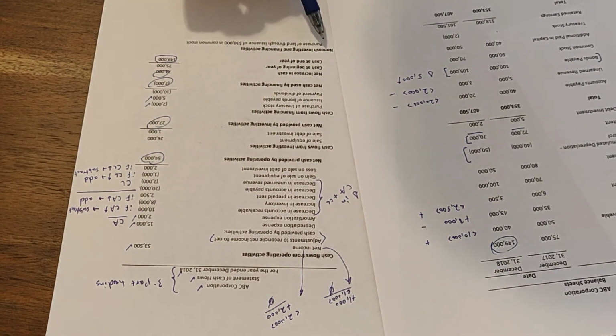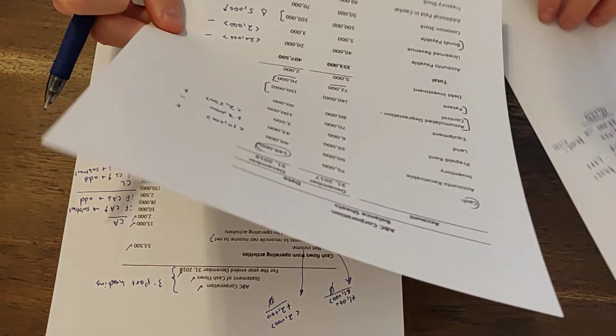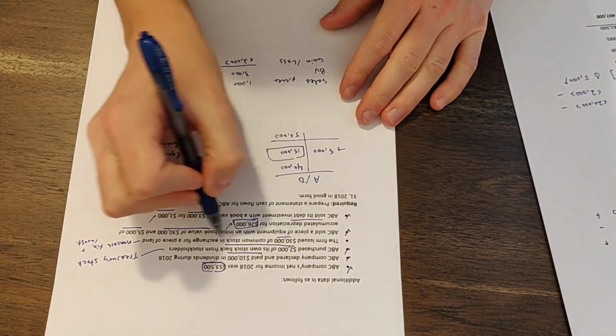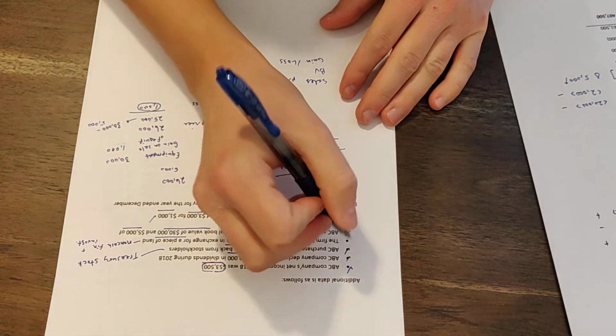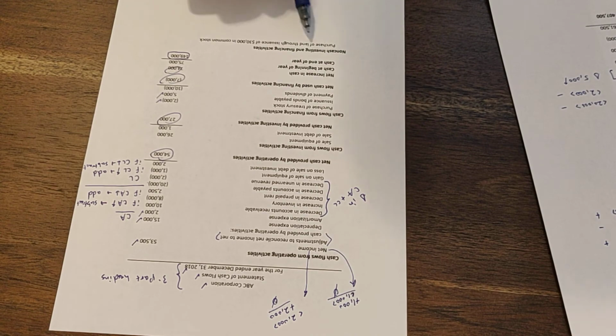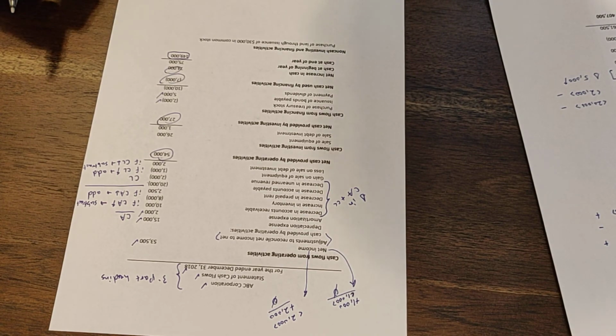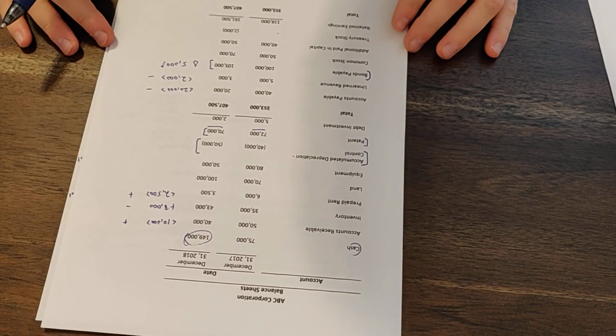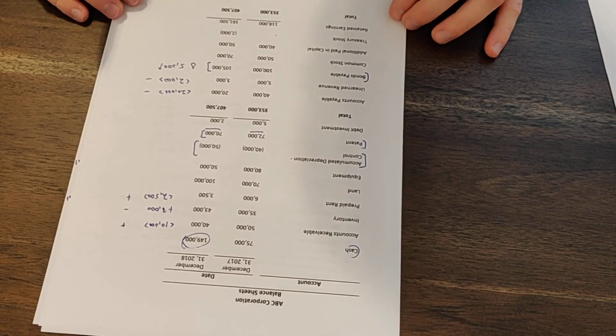Then the last thing that we have is that the problem tells us that the firm issued $30,000 of common stock in exchange for a piece of land. And again, we said that was non-cash financing and investing, so we just have it at the bottom here. Purchase of land through issuance of $30,000 of common stock. If we flip back to our balance sheet, this is the last little thing, we can actually check and make sure that makes sense.